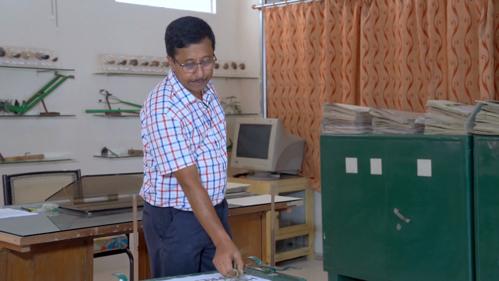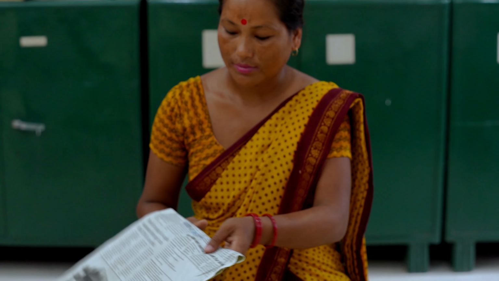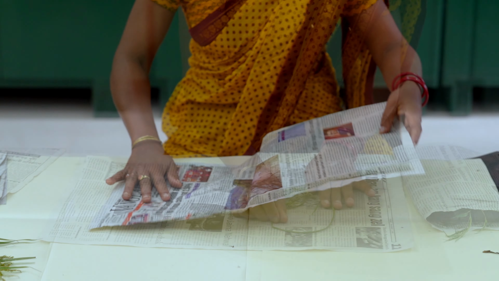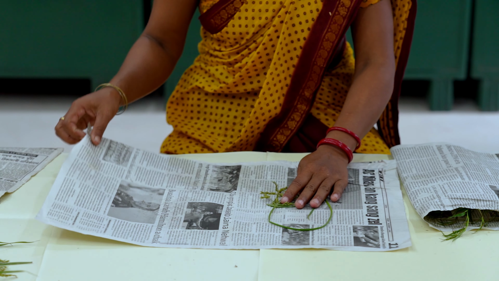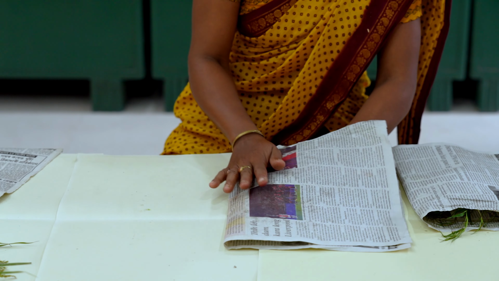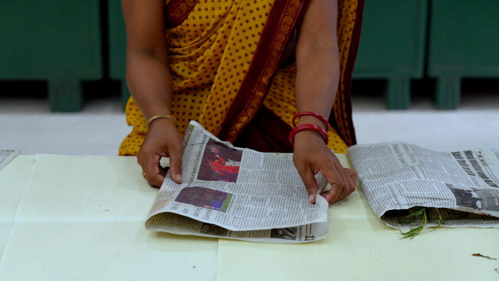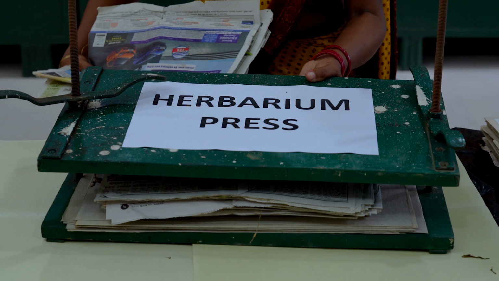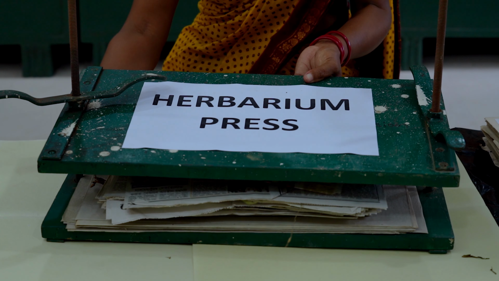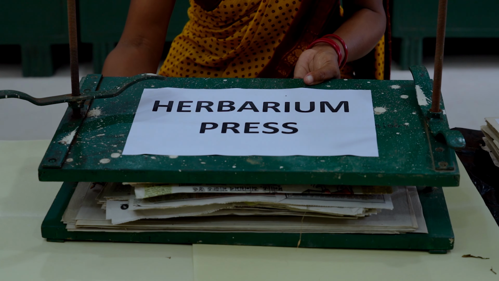So what we collected in the field, now these are to be pressed and dried. These are pressed in the fold of old newspapers. Why do we use old newspaper? It is the cheapest blotting paper and very useful. Otherwise, you can use blotting paper also. So inside the fold of newspapers, we keep it. Then in the press, we press it.